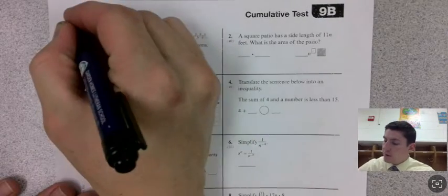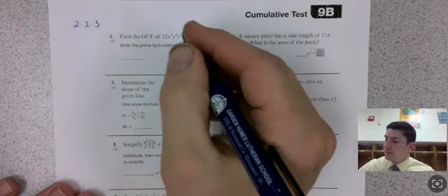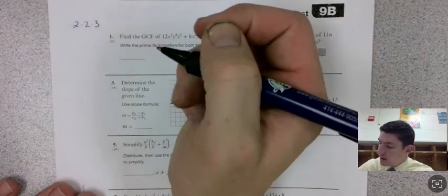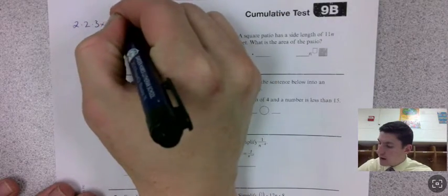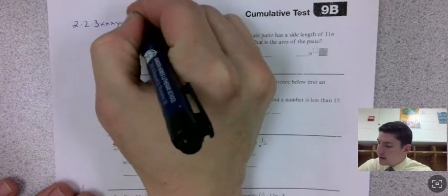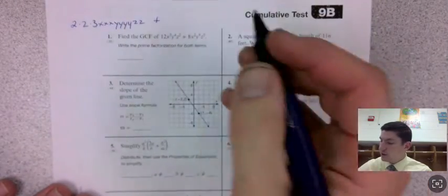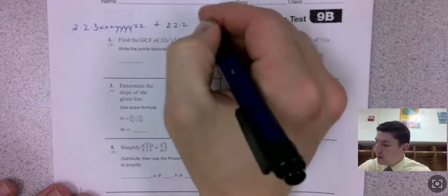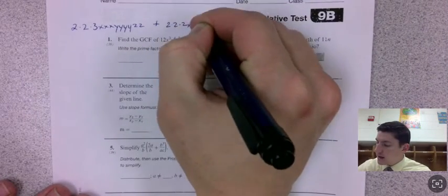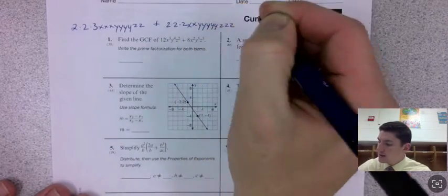So 12 can be written as 2 times 2 times 3, and then we write out each variable individually. X to the third is x, y to the fourth, y times y times y times y, and z times z. Plus, separate those two to the first term and second term. Keep those separate. 8 is 2 times 2 times 2. X squared is xx, y to the fifth, 1, 2, 3, 4, 5, and z, z, z.